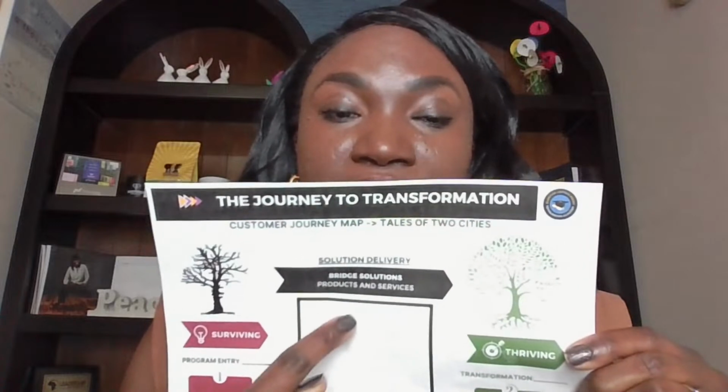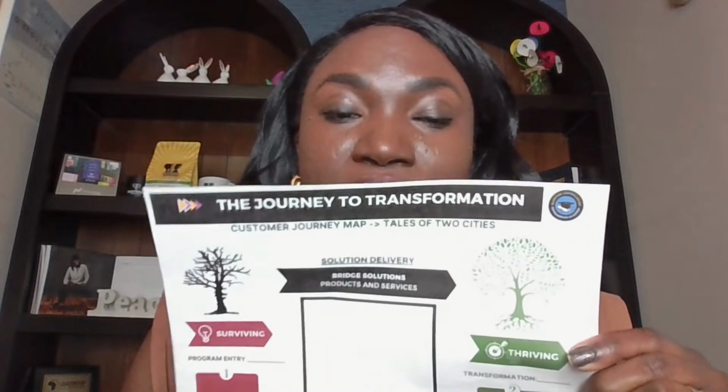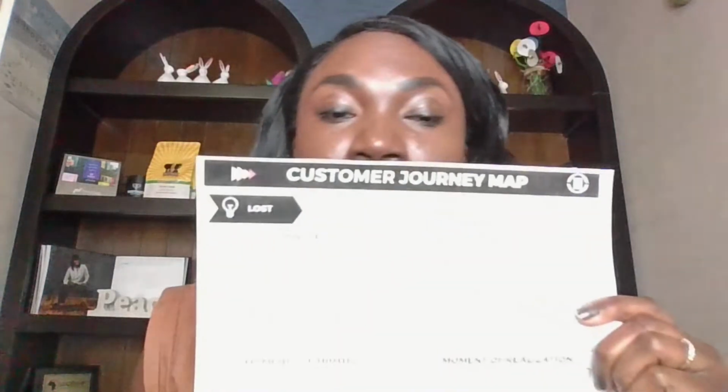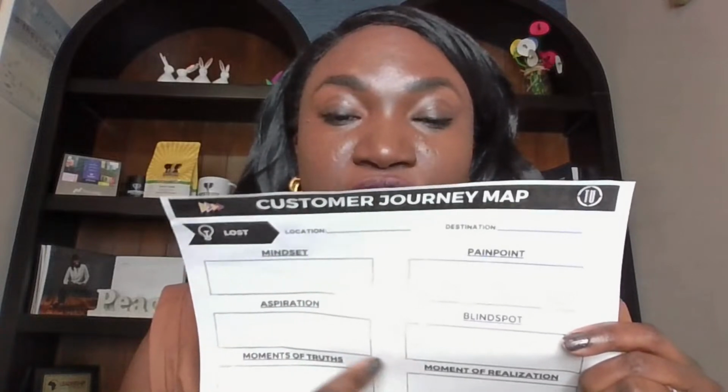You have the solution. How do you articulate the bridge solution, your product and services, the journey you're going to take them on, the before, after, during? I'm just giving you examples of the old way, and then I'm going to show you the new way. For the lost journey, you think about their mindset, their pain point, their aspirations, blind spot, all of those things.